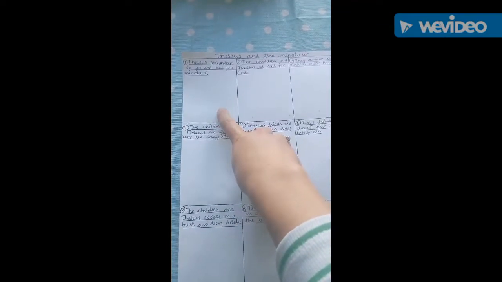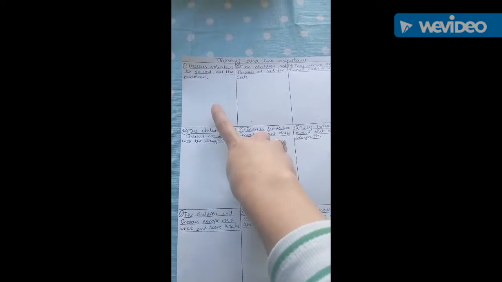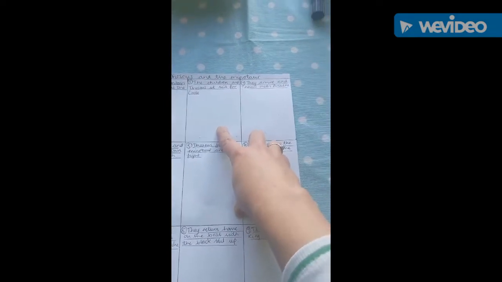So the first section, you've got Theseus volunteering to go and kill the Minotaur. So remember here, his dad, King Aegeus, isn't very keen. He doesn't want him to go, but Theseus is saying, no, I'm going to go and save the children. And then in box 2, the children and Theseus set sail for Crete. Remember, they have quite a bumpy journey over to Crete.